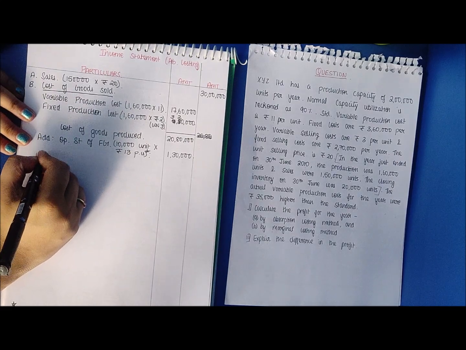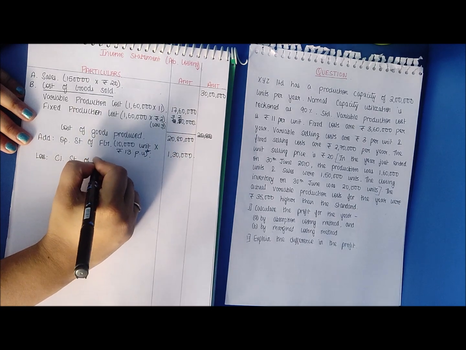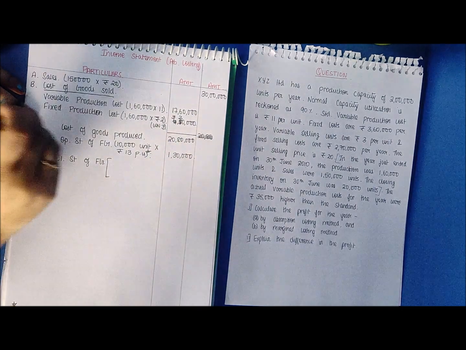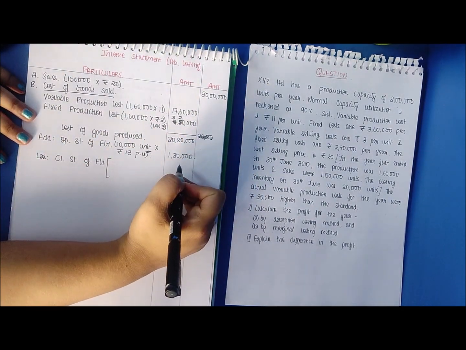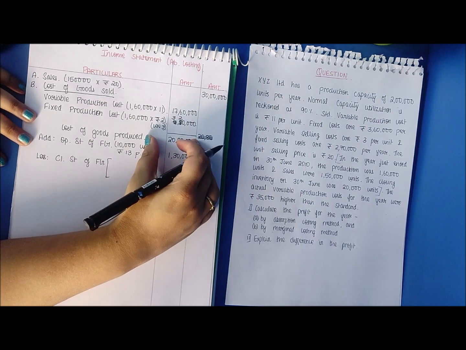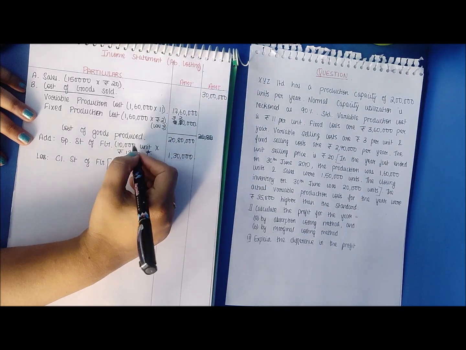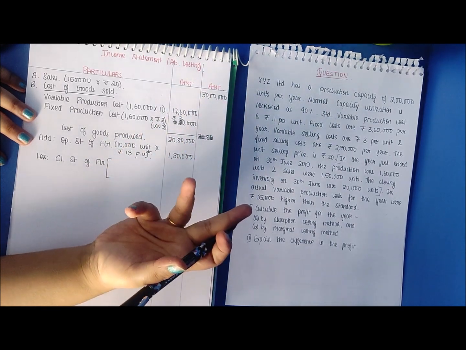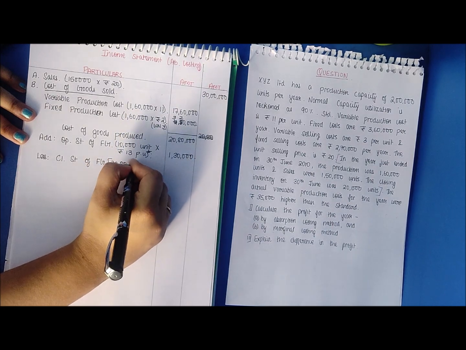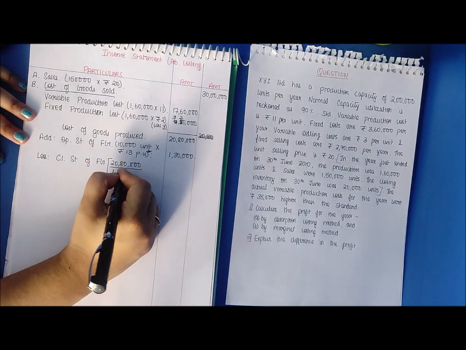Less closing stock of finished goods. Closing stock is 20,000 units. Now this value we'll have to calculate. There are two ways of calculating this, either by FIFO or by weighted average. We have done this calculation in my inventory, in my stock ledger control account. Here, since the per unit rate is same, you take any method, your answer will be same. I am using FIFO.